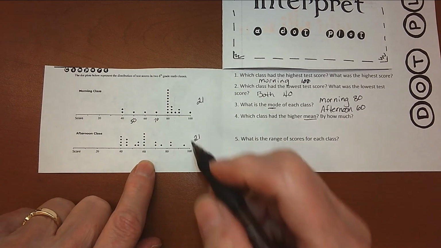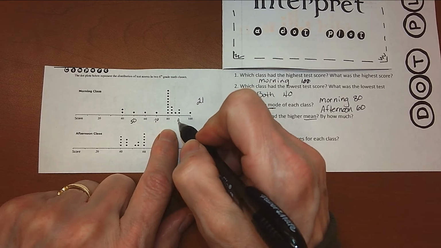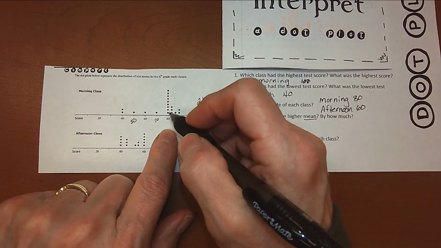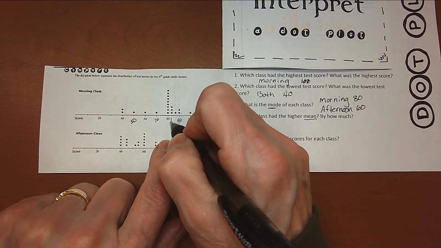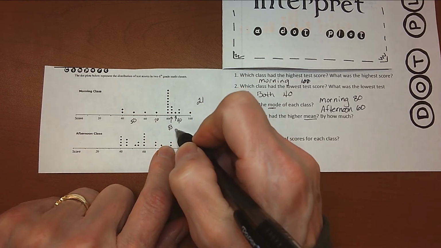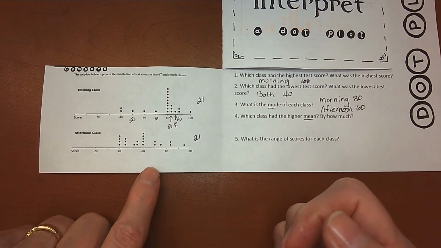Now this one's a little bit trickier. We know that this is going to be the 90 here. So I'm going to make a little bit of an estimate here, just about a third of the way. So we're going to call this 83 and call that one 87. That's about 2/3 of the way between 80 and 90.